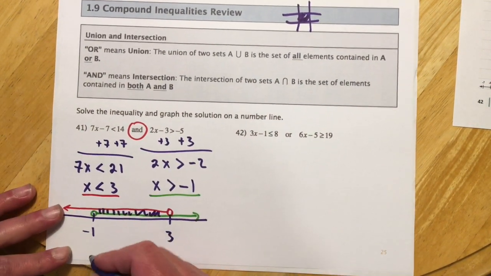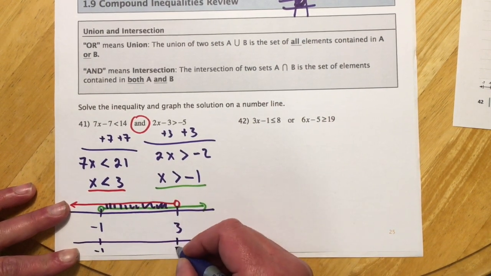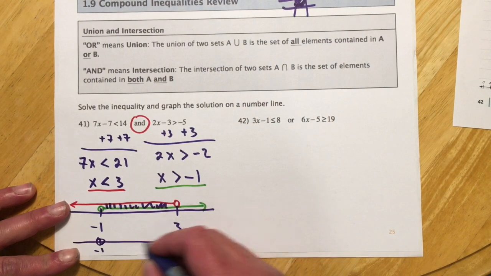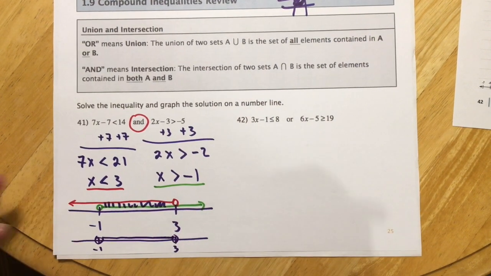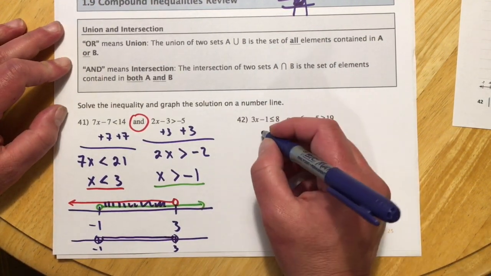So you don't want to draw all that extra stuff. You just want to draw, if this is negative 1 and this is 3, open dot, the stuff in between, because that's the only part that's actually the solution set. For this or, I'll just solve these out.